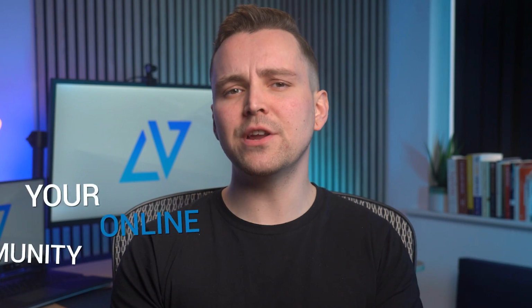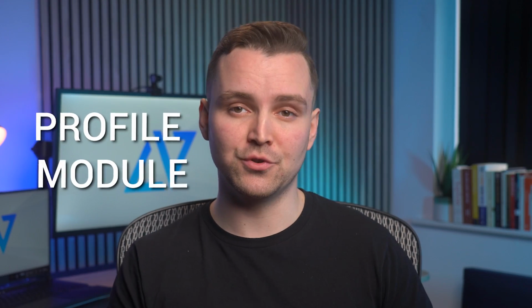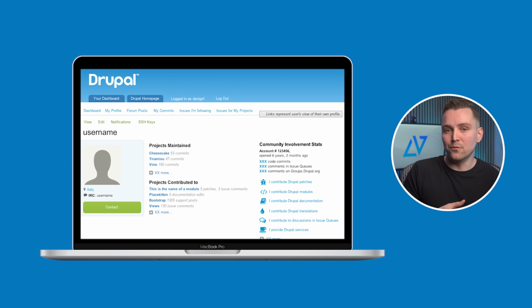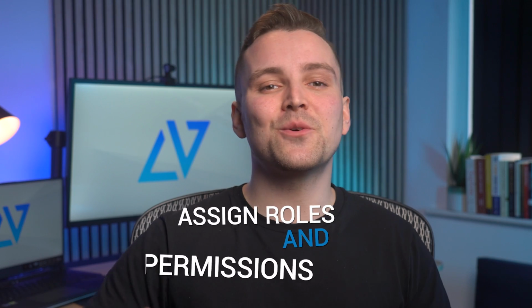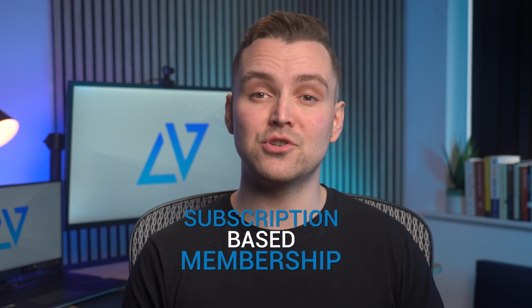Now, to start building your online community, you'll need to make use of 5 modules on the Drupal platform. The first one is the Profile module. This gives your users a My Account and My Profile link, which lets them start connecting with each other. You can also assign roles and permissions to users with Drupal to specify what content they can access on your site. This feature is perfect for subscription-based membership systems.